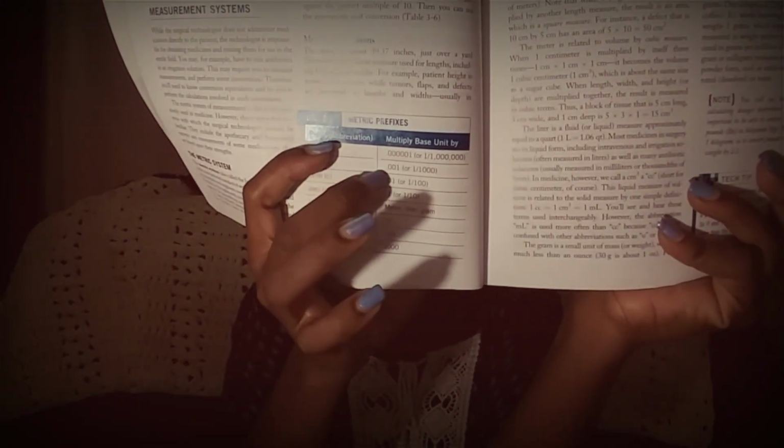And then you also need to know the metric prefixes. Sorry guys, I can't hold the book. Over here it's got unit conversions on this page. I know y'all can't see them, but this is the math that you'll need to know.